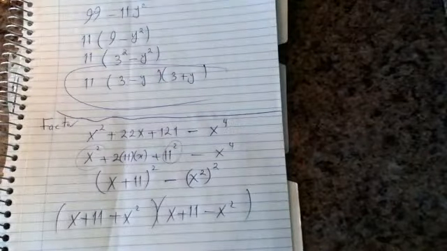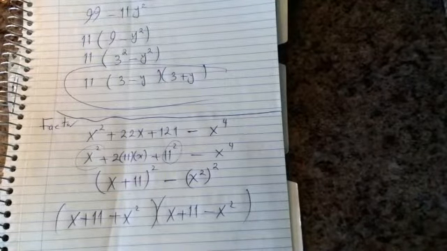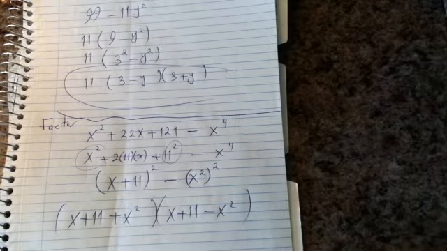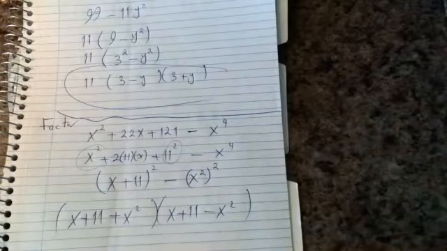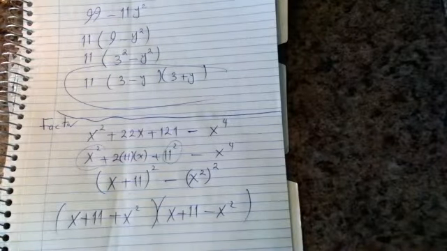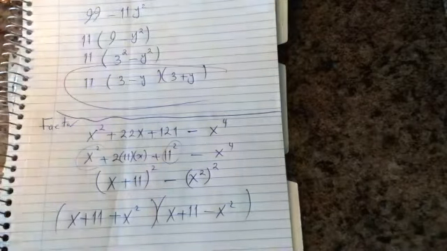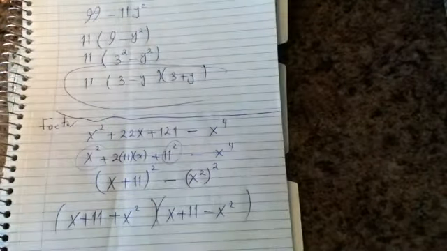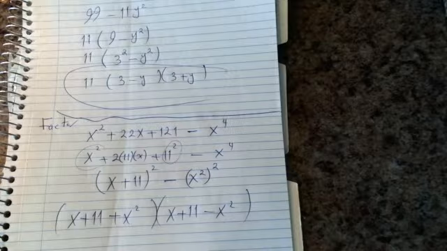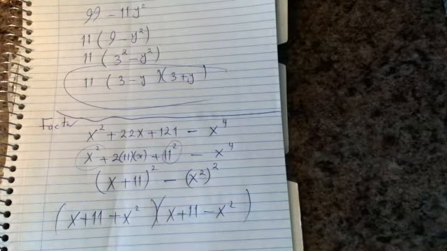Okay, so some of these problems take a little bit of time to understand. That's why we put it in the homework. So we use the first method, and then we use the conjugate, okay? All right, so now that brings us to the very last method of factoring.